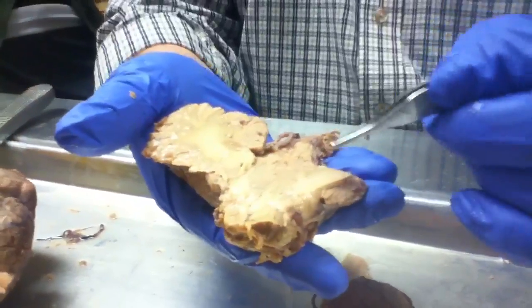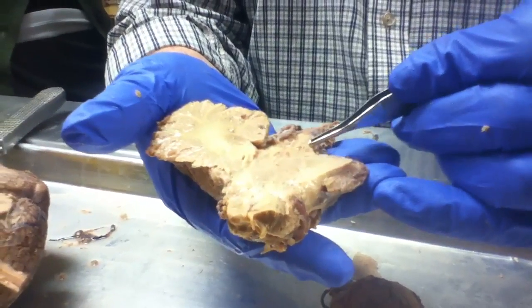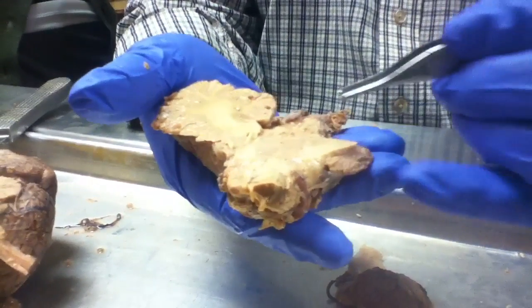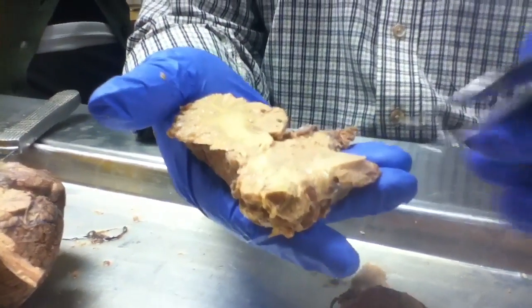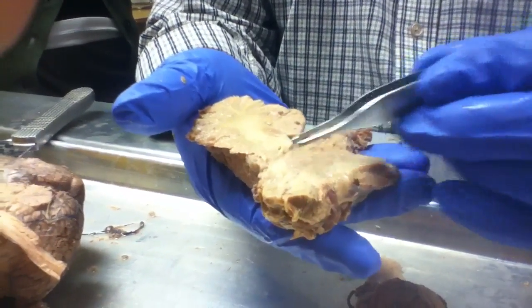Now, usually defined as afferent systems are the inferior and the middle cerebellar peduncle, and the primary efferent pathway is the superior cerebellar peduncle.